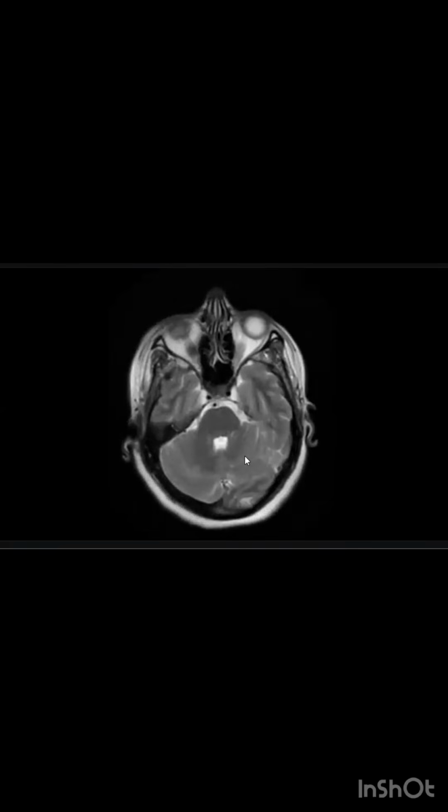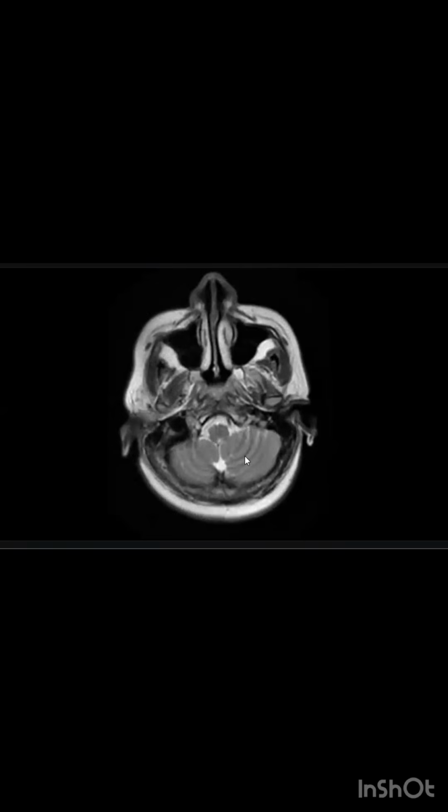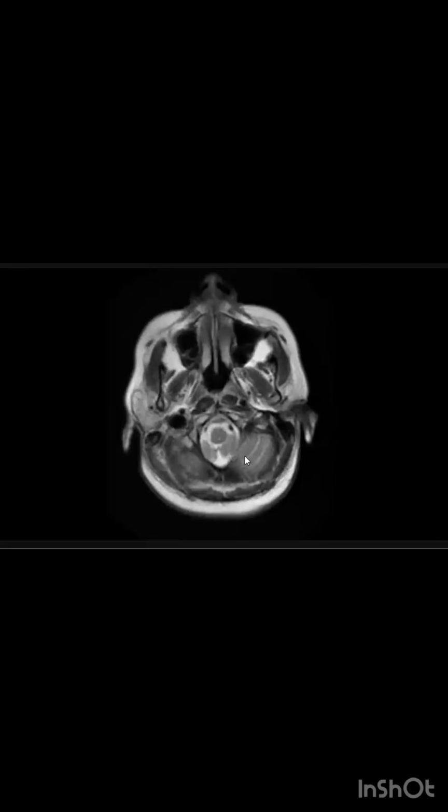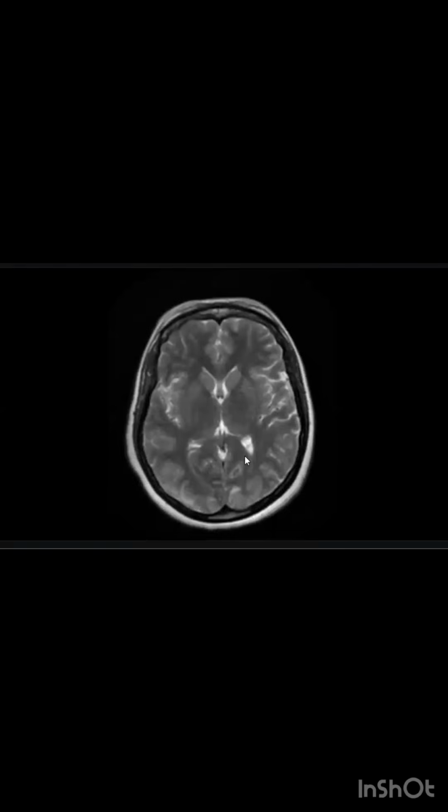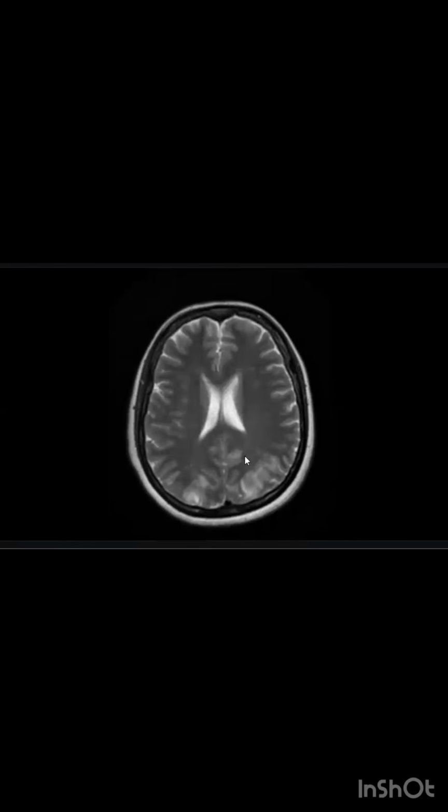Next, I would like to look at the post contrast images. What are you suspecting? I'm suspecting cerebritis. Okay, and anything else?